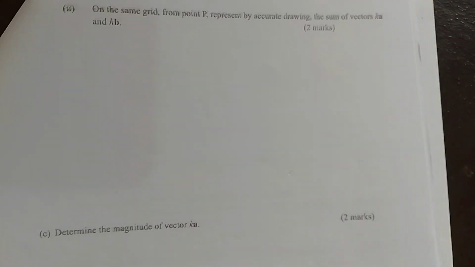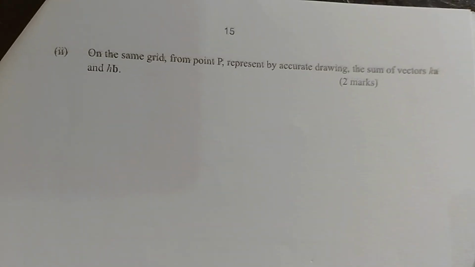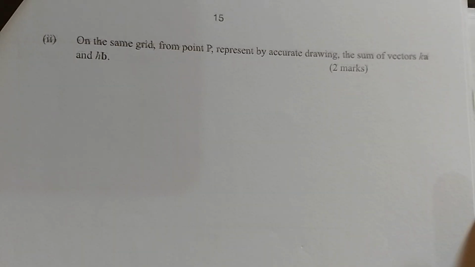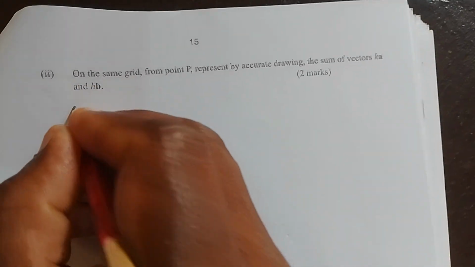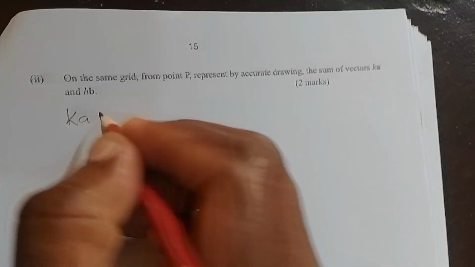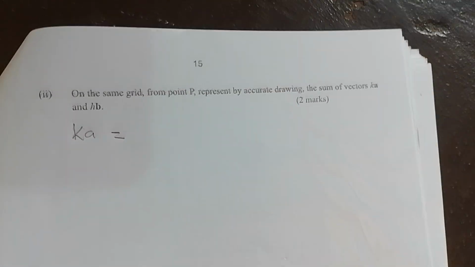Then question number B, Roman 2. On the same grid, from point P, represent by accurate drawing the sum of vectors Ka and Hb. Now, Ka, what is the value of K?